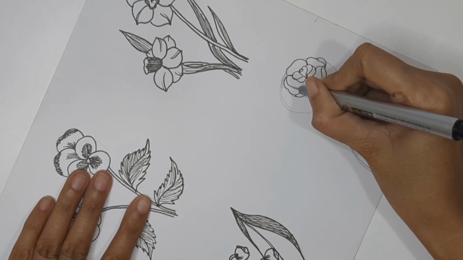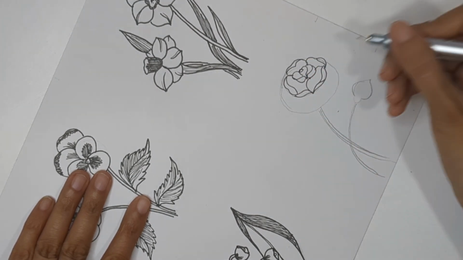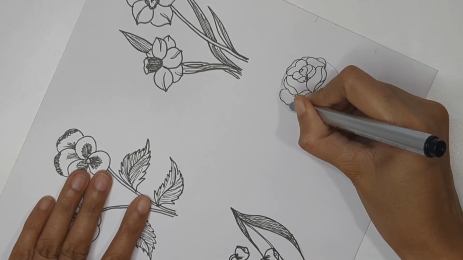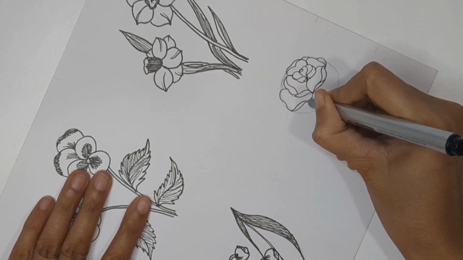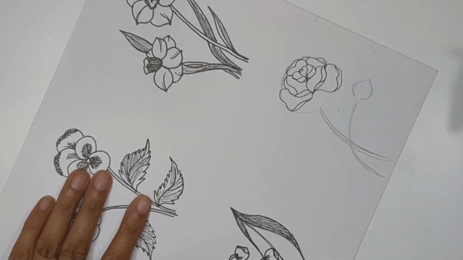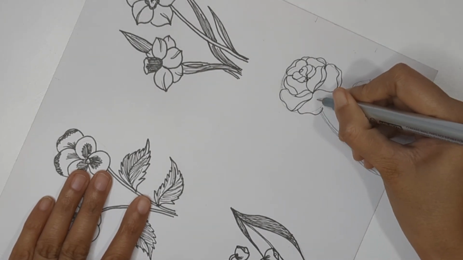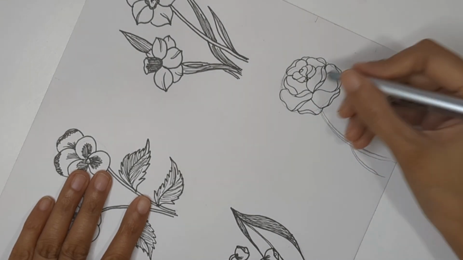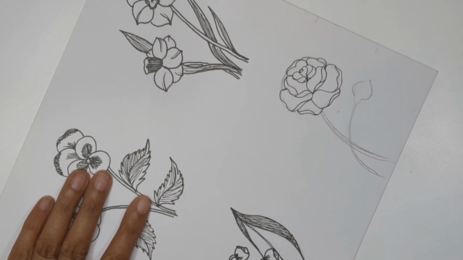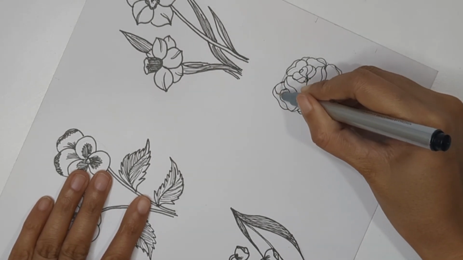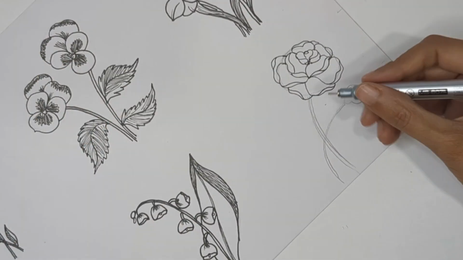Now you can do some extra petals at the base, which is tilted towards outward direction but having a little bit of folds in it. You can add few more petals if you want to. I think this much is enough.